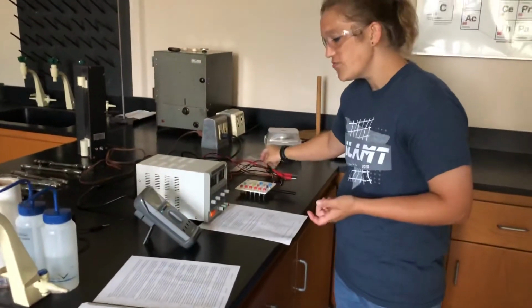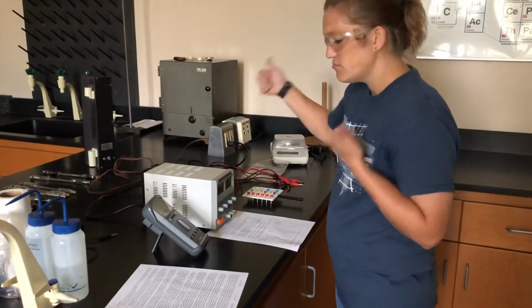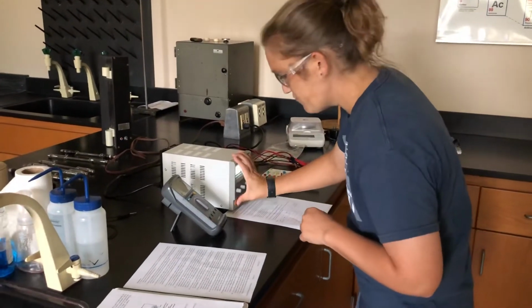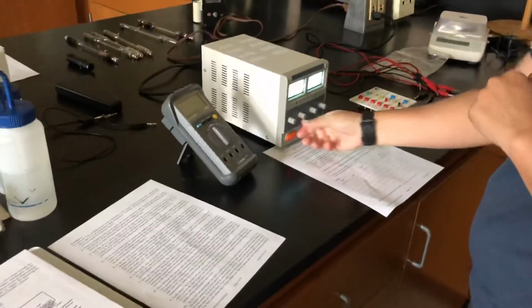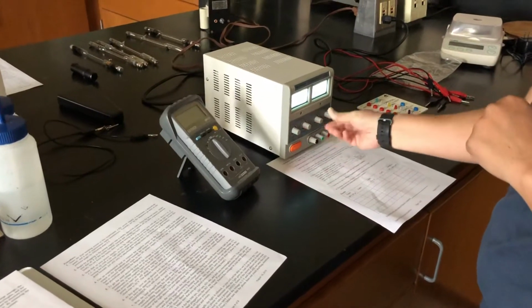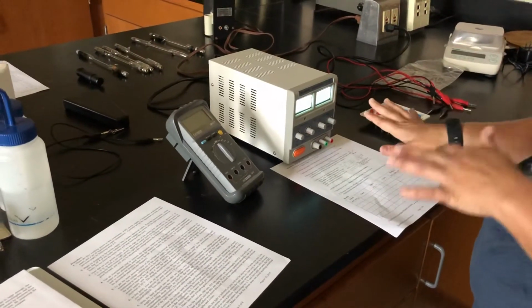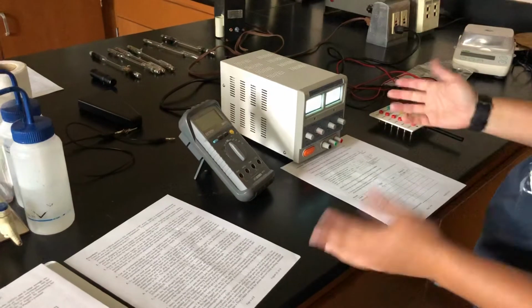The first thing is we want to plug in our power supply to the outlet, check, and press the power button. Ta-da! All the knobs need to be turned off. Got a little bit of voltage, but it's really small, so it's okay. That's just telling me it's on.